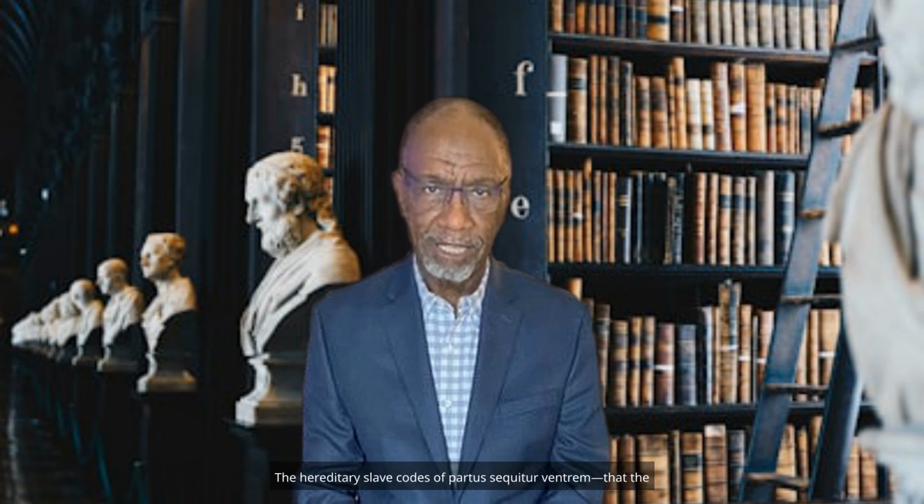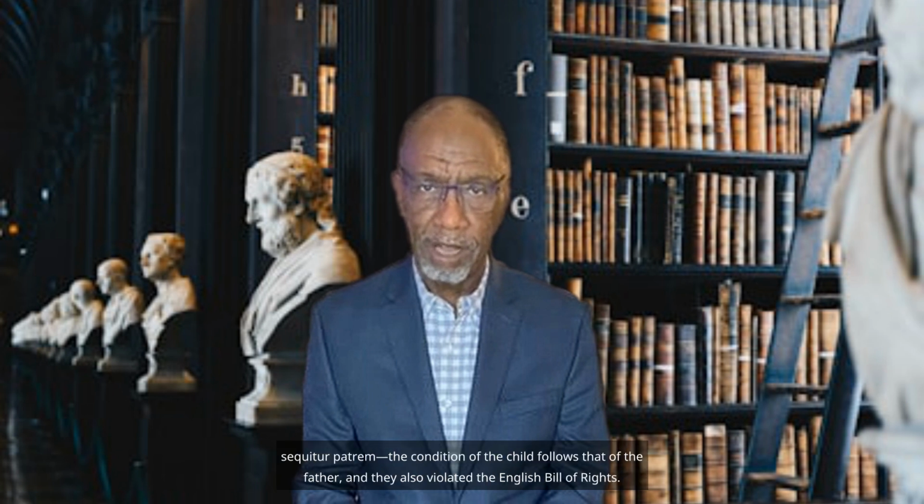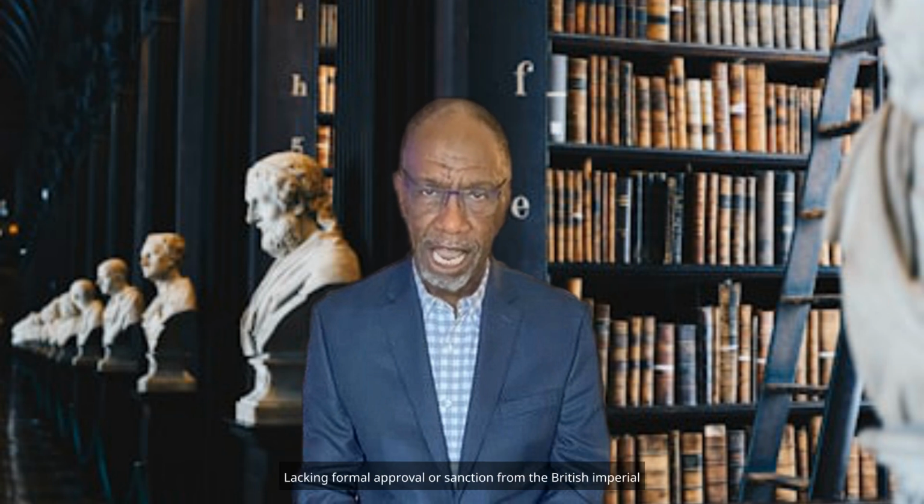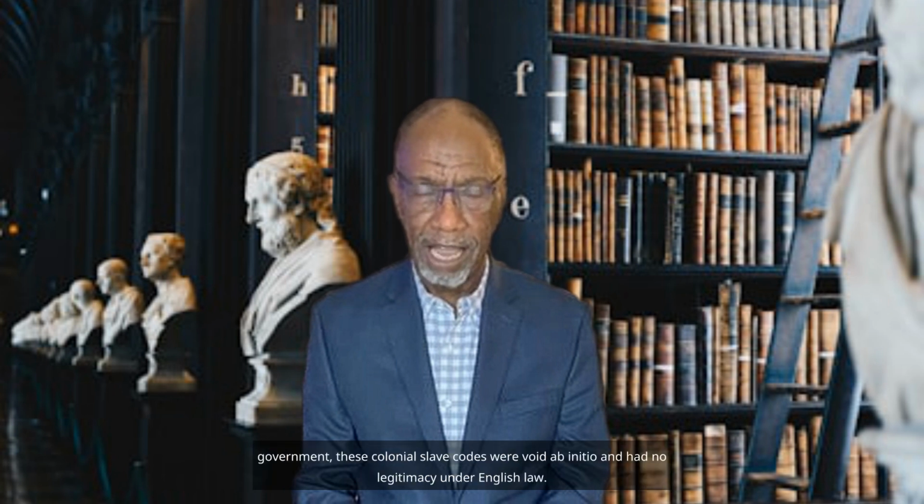The hereditary slave codes of partus sequitur ventrum, that the condition of the child follows that of the mother, directly conflicted with the established English legal principle of partus sequitur patrum, the condition of the child follows that of the father, and they also violated the English Bill of Rights. Lacking formal approval or sanction from the British imperial government, these colonial slave codes were void ab initio and had no legitimacy under English law.